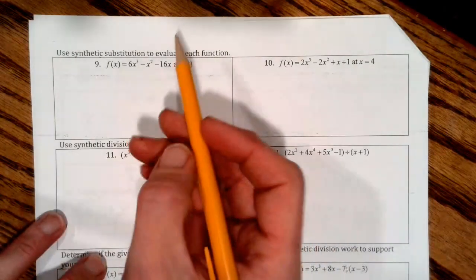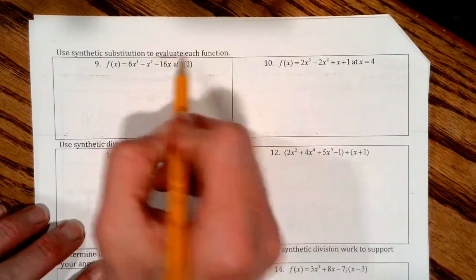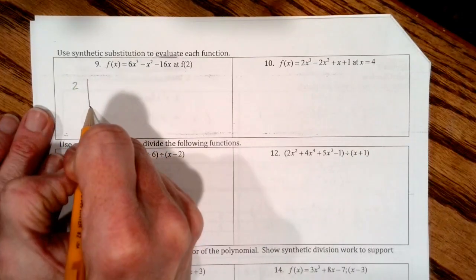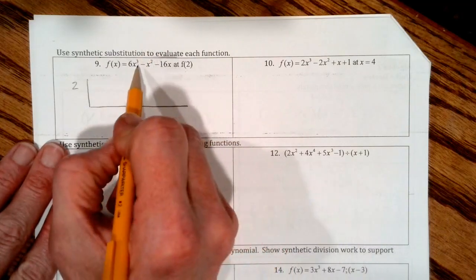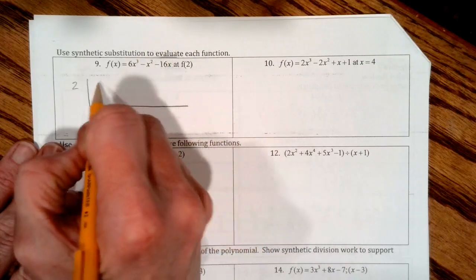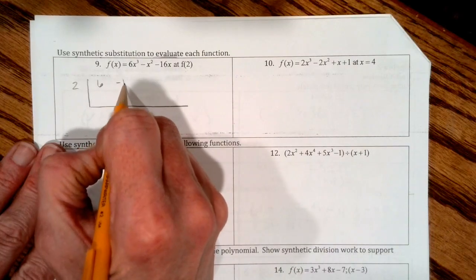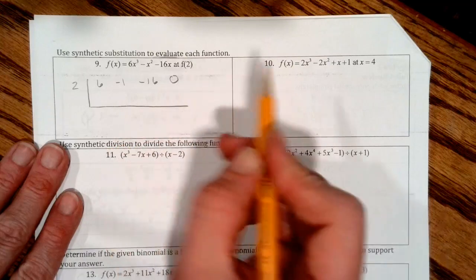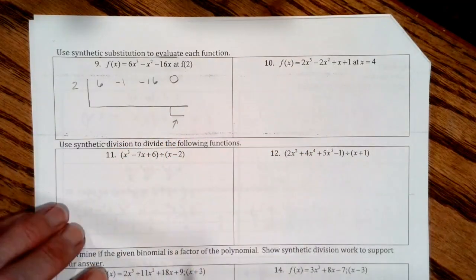All right, page 2. Use synthetic substitution to evaluate each function. So here is my value, and that's what goes on the outside of the synthetic box. And then I have to think about my coefficients. I have to check, first of all, that my polynomial is in standard form with descending powers, and I want my coefficients, so 6 and -1 and -16, and I need to have a 0 placeholder for my constants, and this here is going to be where my value is.